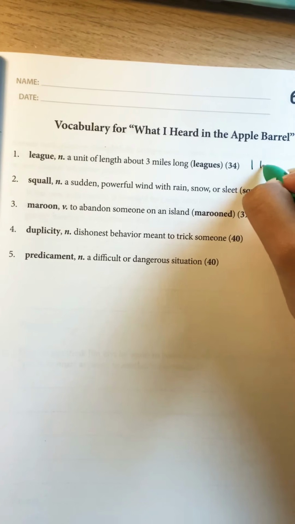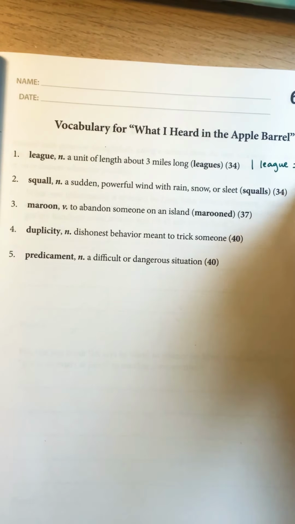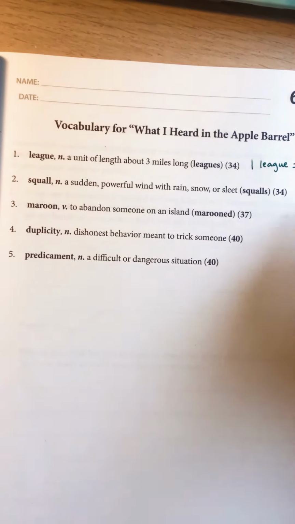So 1 league equals about 3 miles. Okay, and usually it's for depth, so it's like leagues below the sea level. So if you're looking sideways on it, like down to the sea floor, you'd measure that in leagues.